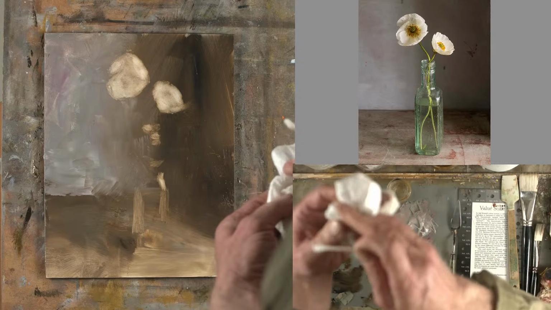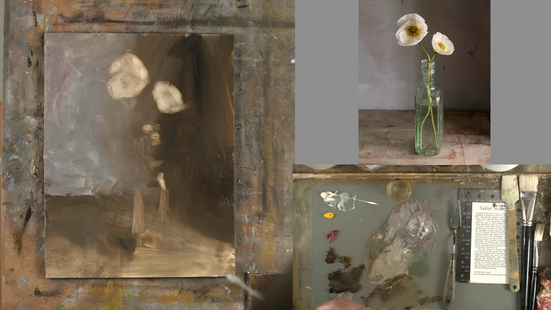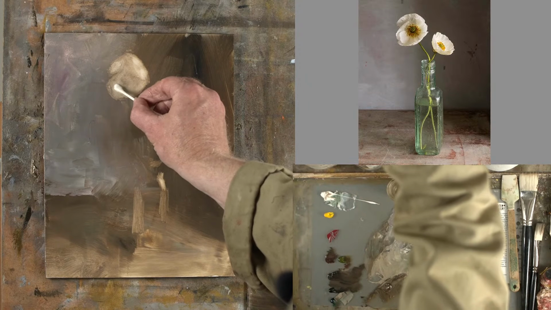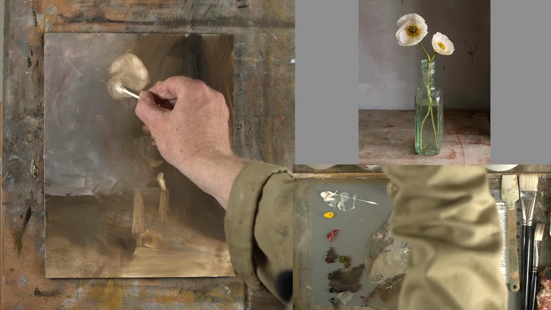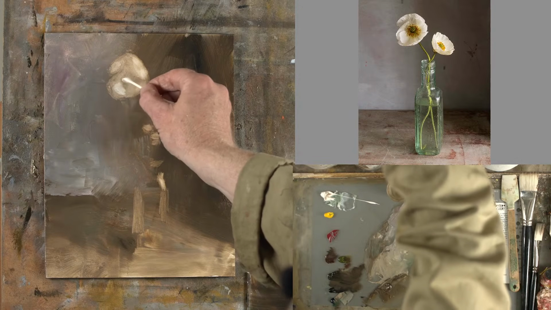This is just terps. Did I get any on there? Yes. And see if I can just kind of wipe out the lights with it. Let's just see if I can do a bit of a drawing with it here. Oh yeah, look at that. So there's a light there which is created by a petal.